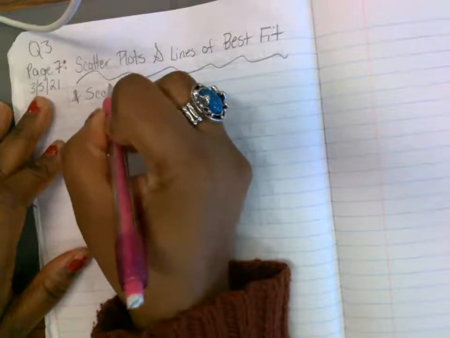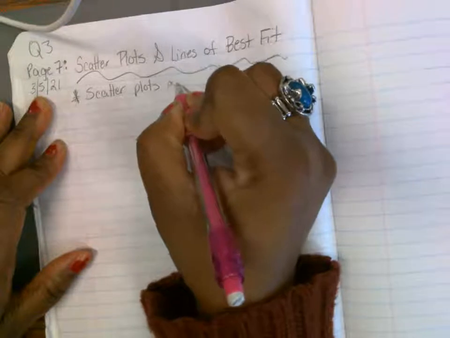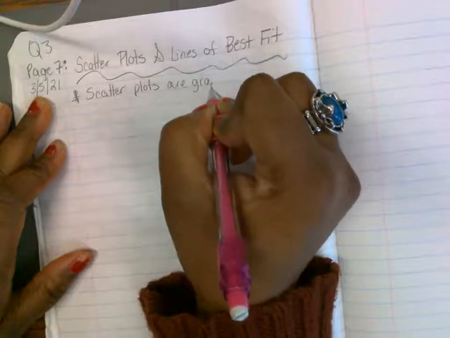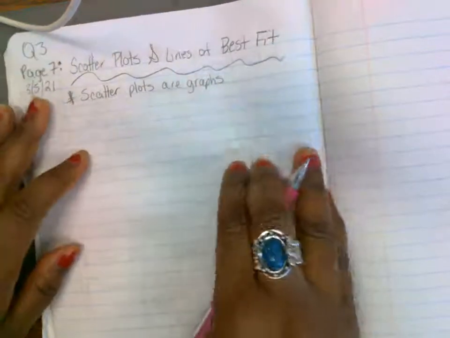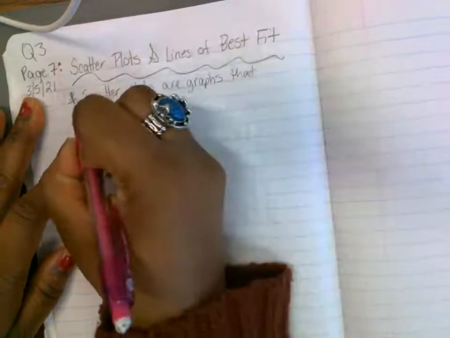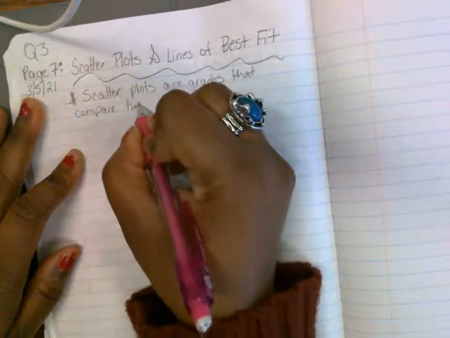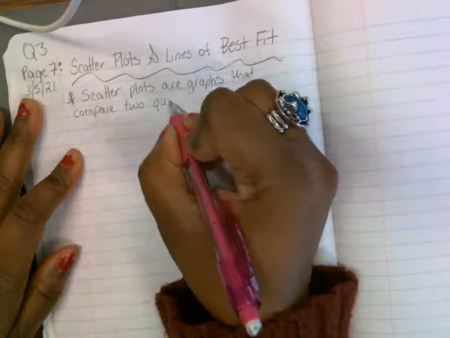We need to know, first of all, that scatter plots are graphs. And again, we said this on our previous page. They are graphs that compare two quantities.